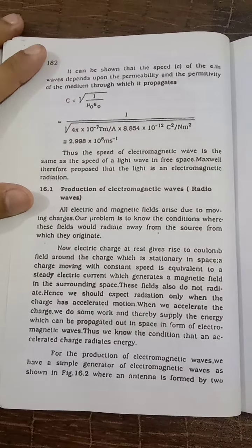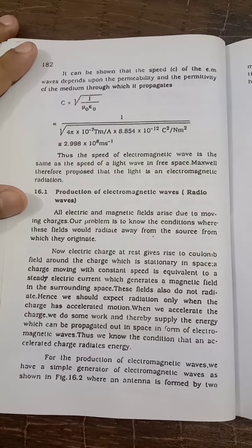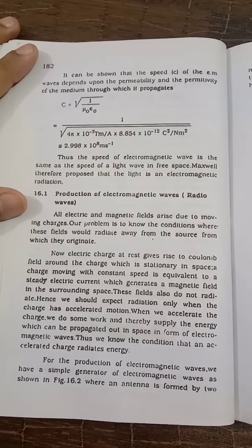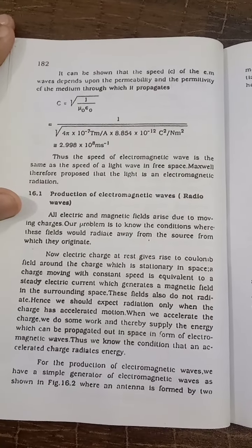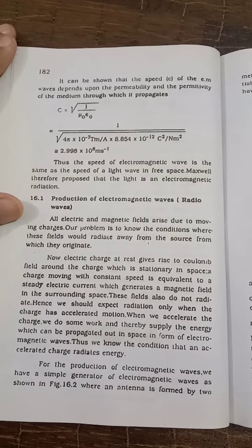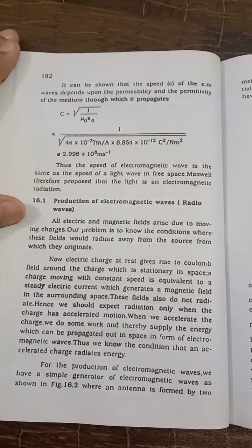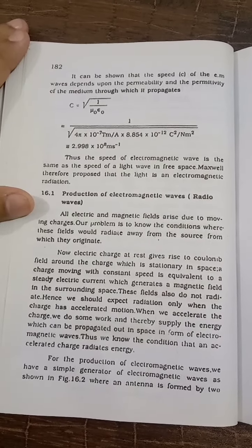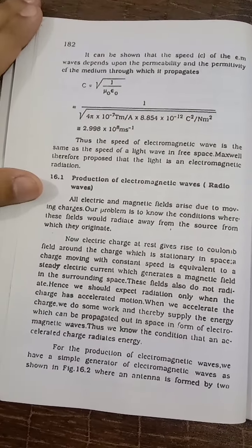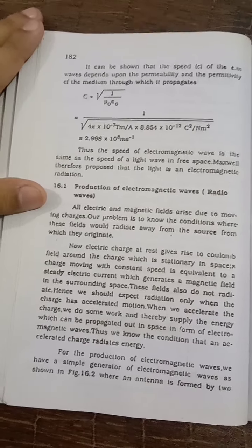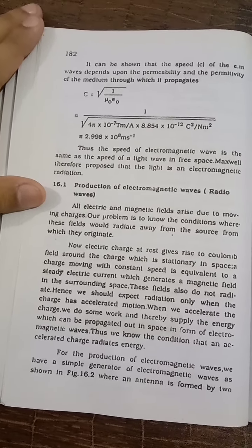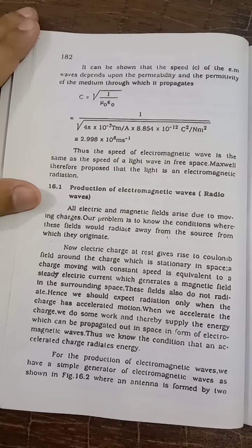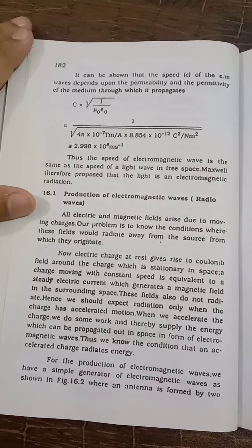Now, an electric charge at rest gives rise to a Coulomb field around the charge, which is stationary in space. A charge moving with constant speed is equivalent to a steady electric current, which generates a magnetic field in the surrounding. These fields also do not radiate. Hence, we should expect radiation only when the charge has accelerated motion.